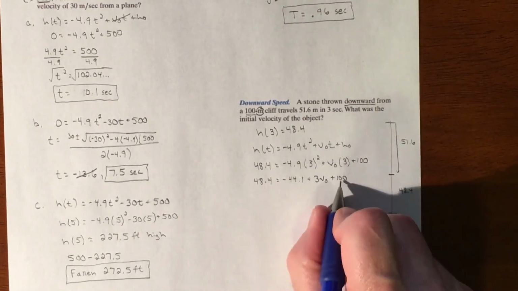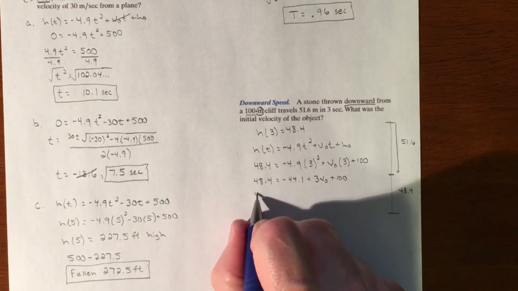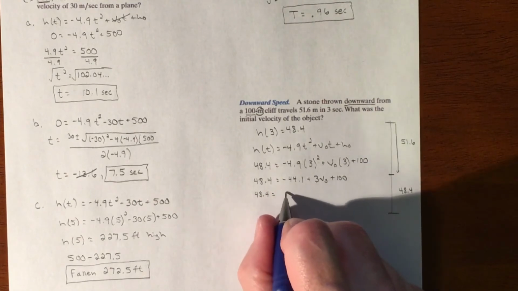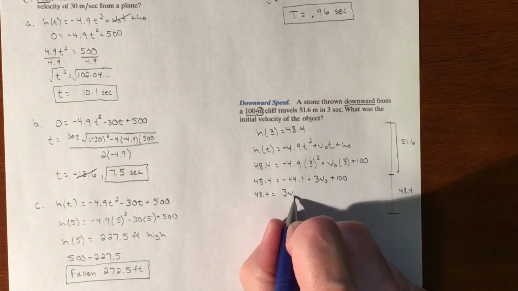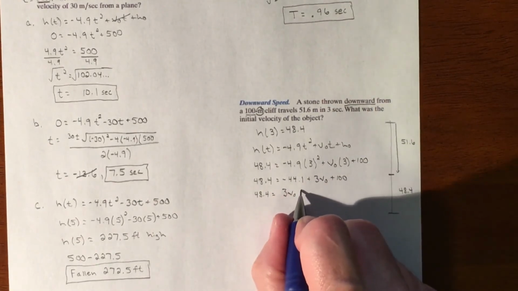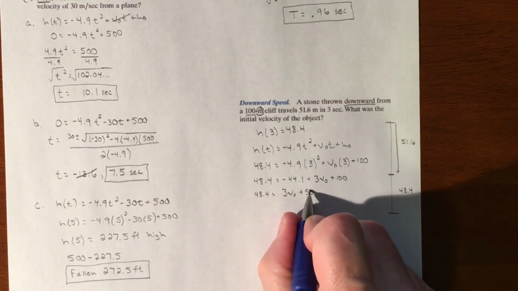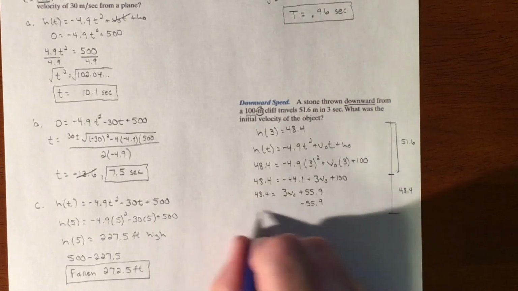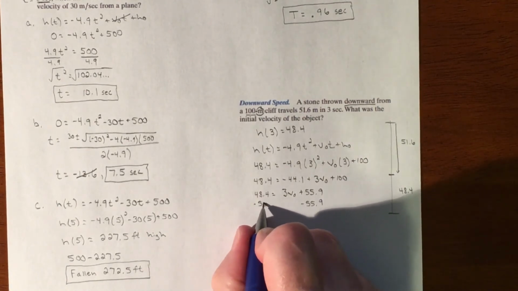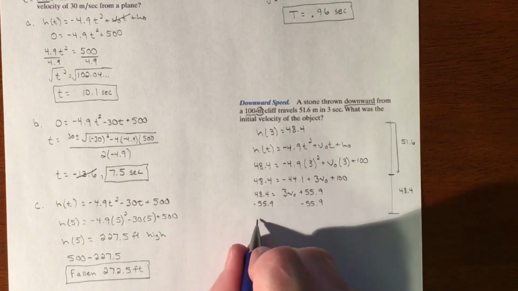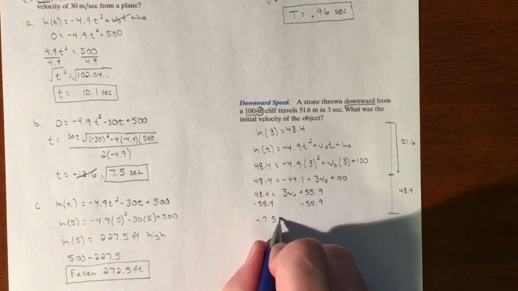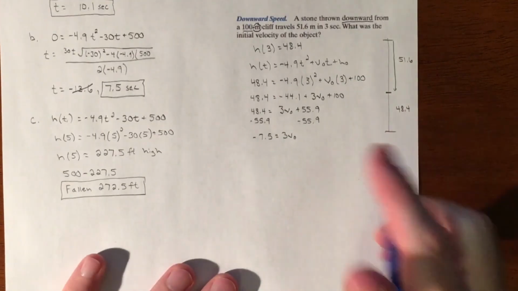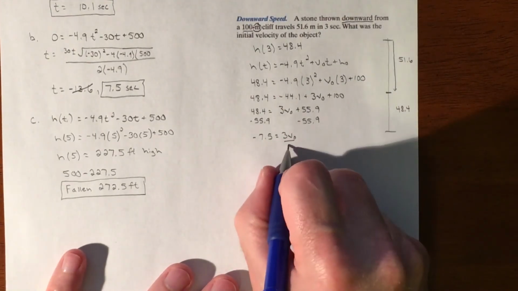So if you put these two together, just to start to clean up our equation, these two added together, that's going to get us 55.9. We'll subtract it over, try to clear things away. So that's a negative 7.5 equals 3 times initial velocity. Divide by 3.